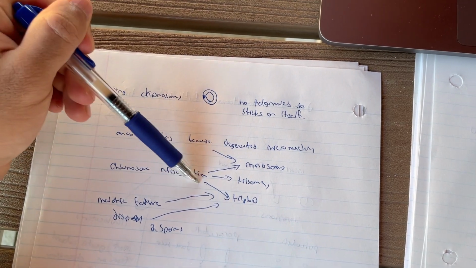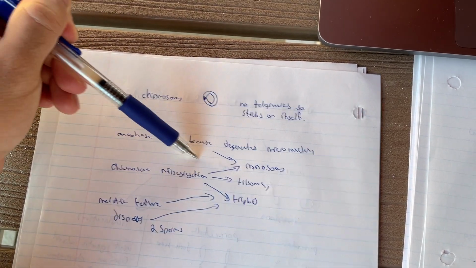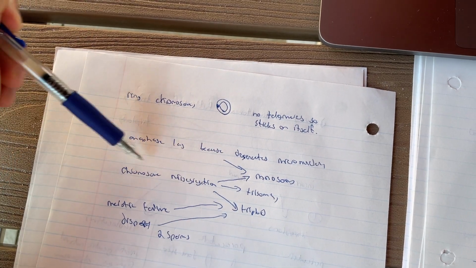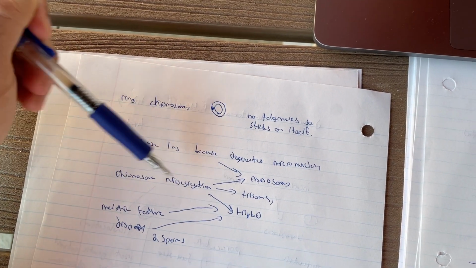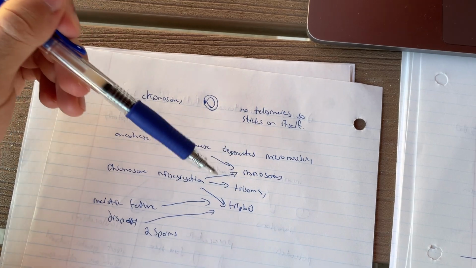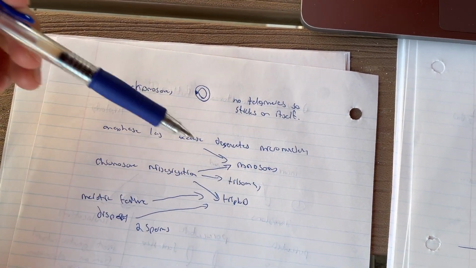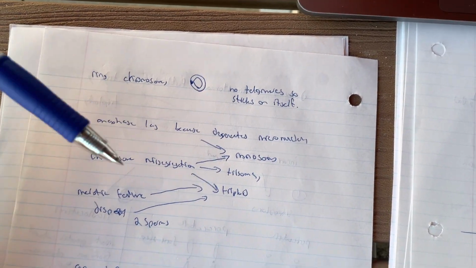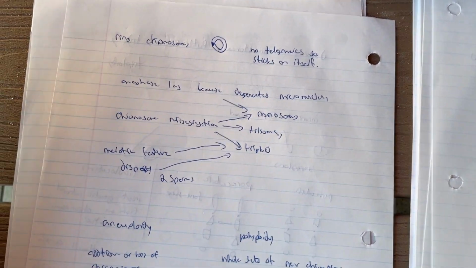In terms of chromosome missegregation, this is very broad. This can encompass non-disjunction in meiosis 1, meiosis 2. Therefore, we can really get monosomy, trisomy, triploidy. So this is a good summary table and probably will come up. Near 100% chance it will come up.